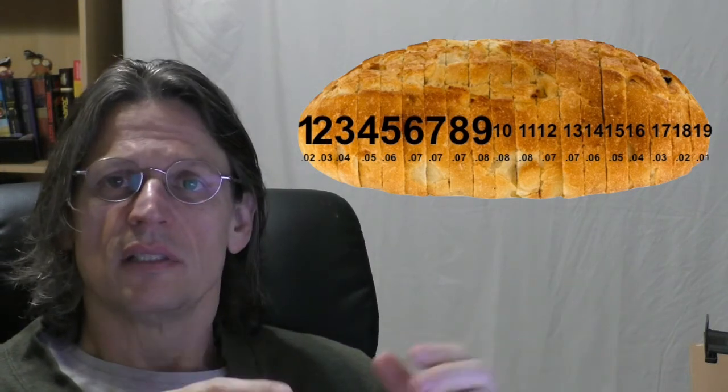So this is pre-sliced bread, so this is discrete. The percentage of the bread that's in slice number 1 is 2%. The percentage of the bread in slice number 2 is 3%. In 3, it's 4%. And in 10, it's 8%. You can see all that there. So we might want to know what percentage of the bread is between 1 and 9.